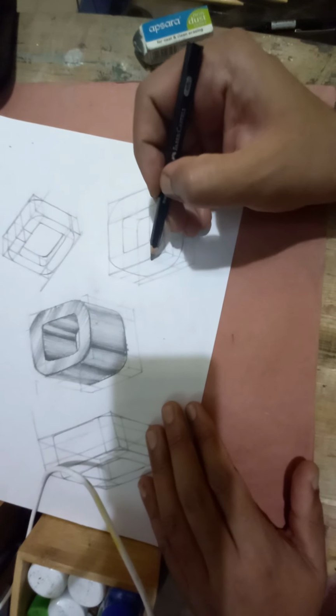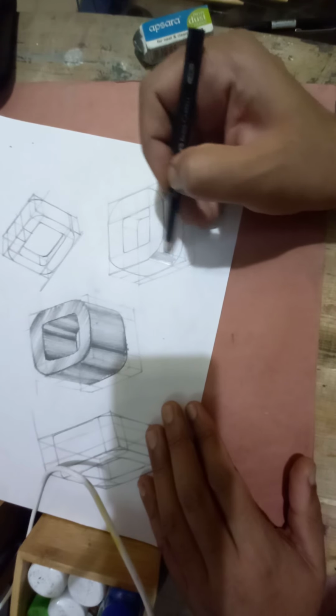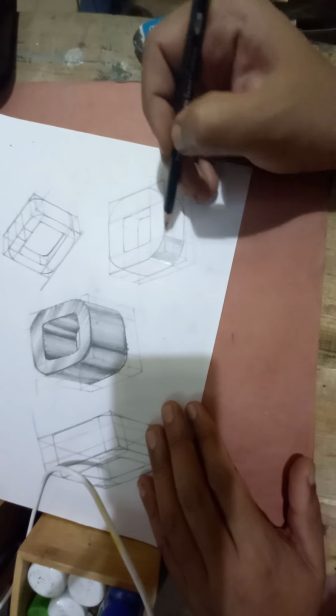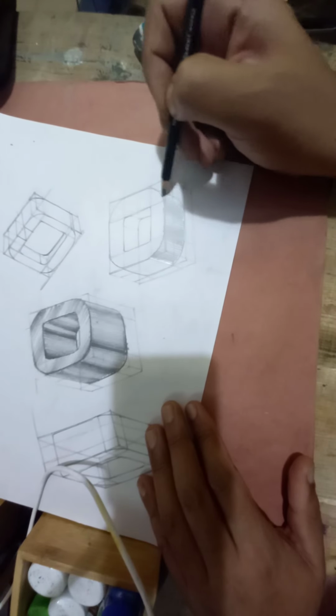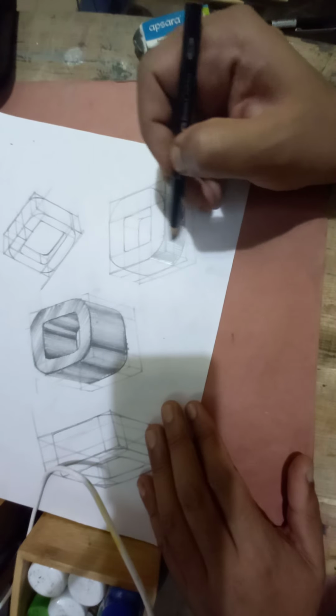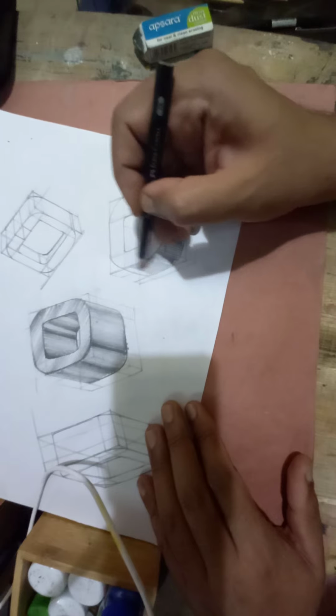Do the same thing here as well. Make this dark, light, dark, light, dark, light. Dark to light, dark.